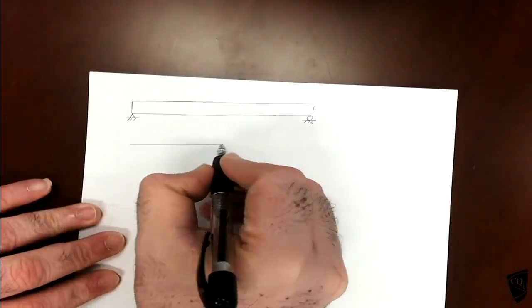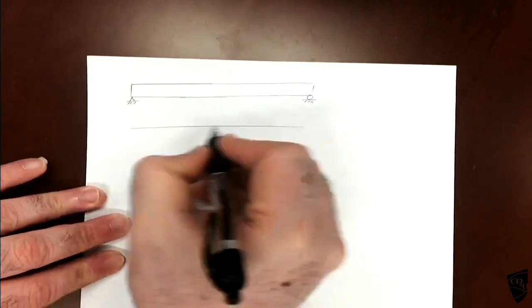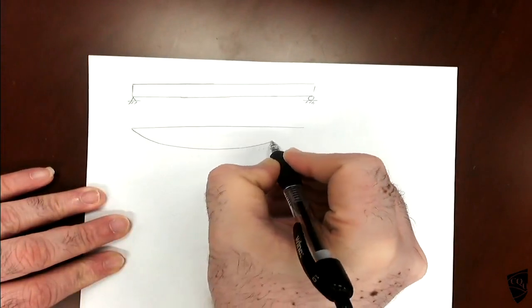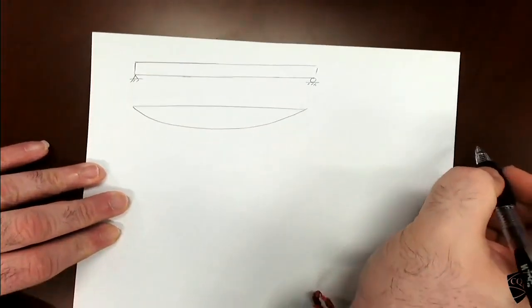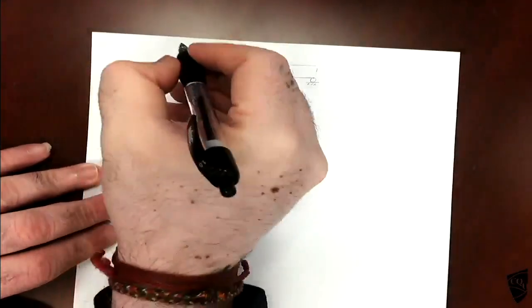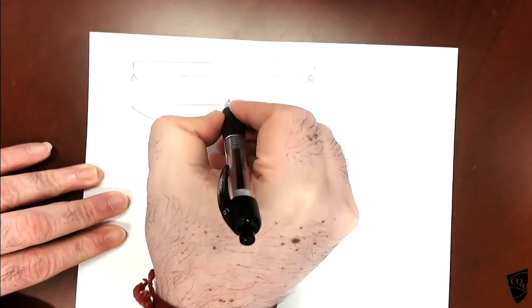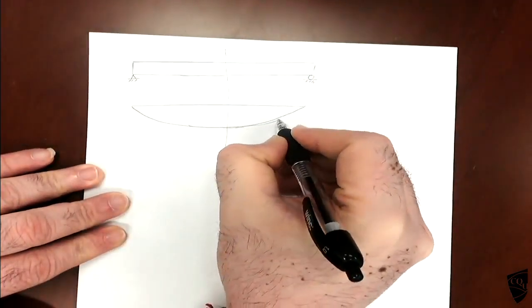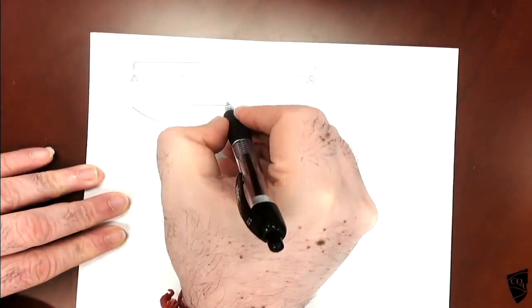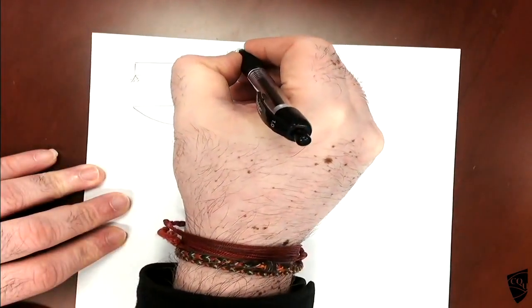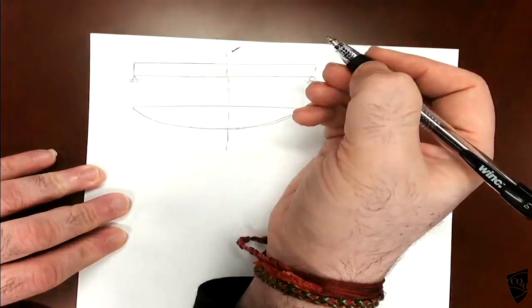And we draw the bending moment diagram. So we work out at the critical section. We work out at the critical section. So this is done.